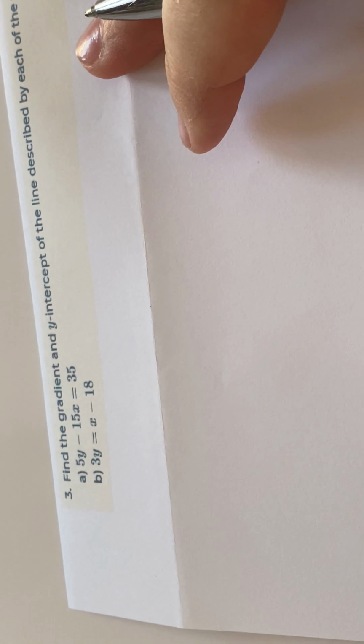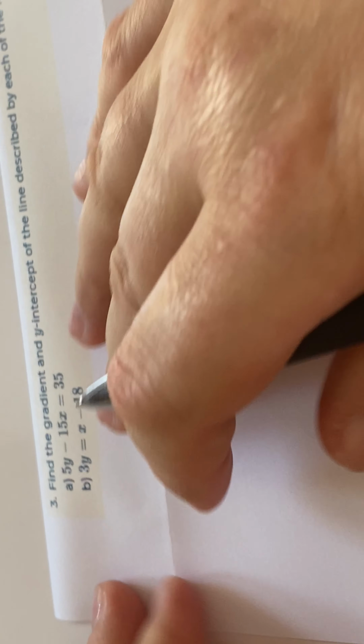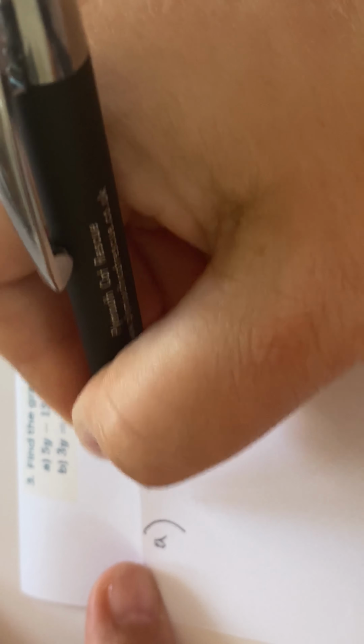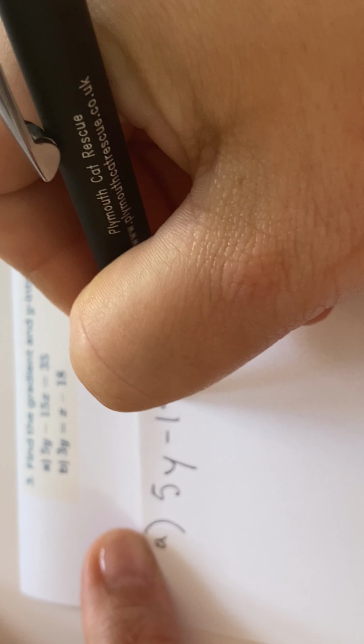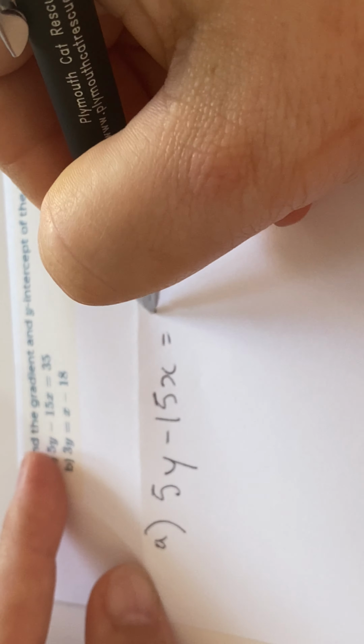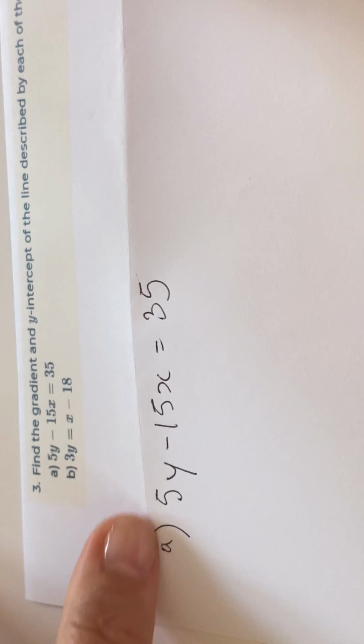And then finally, there are two questions here that are slightly more difficult, because the original equation of the line is not in the form of y equals mx plus c. So if I write out the first equation, a is 5y minus 15x is equal to 35.